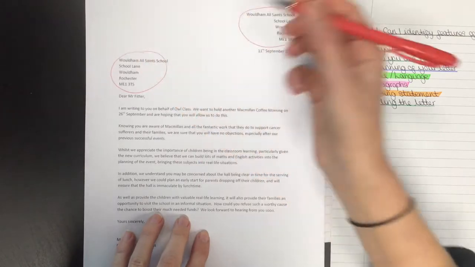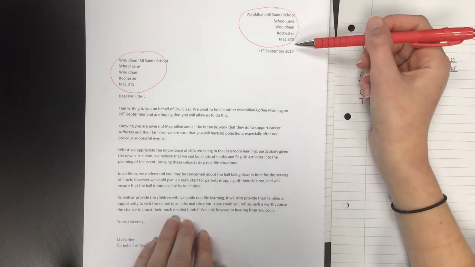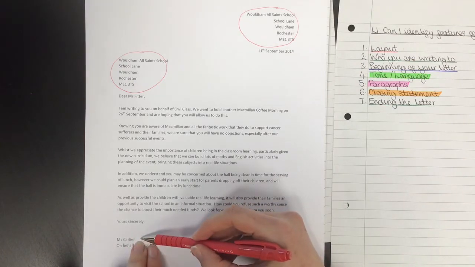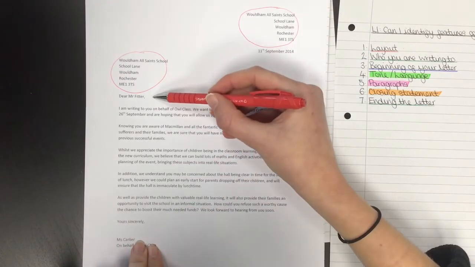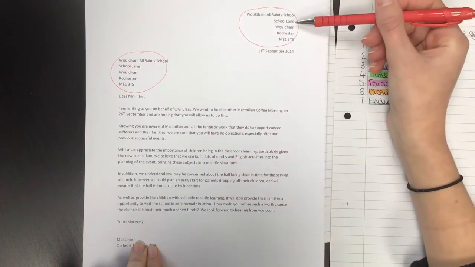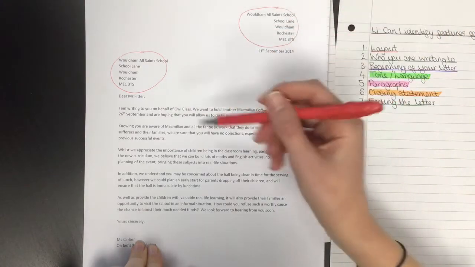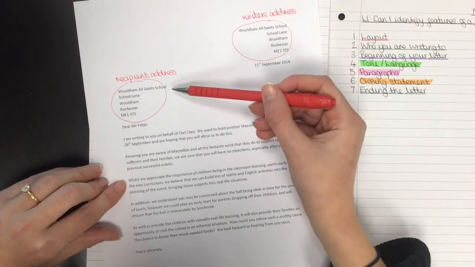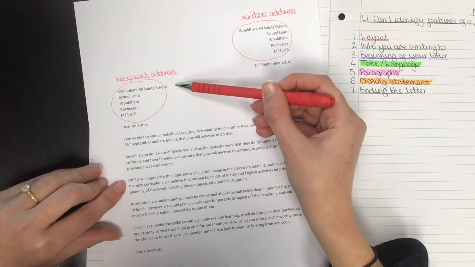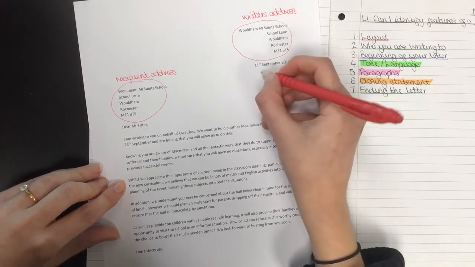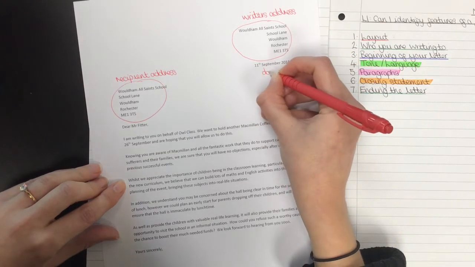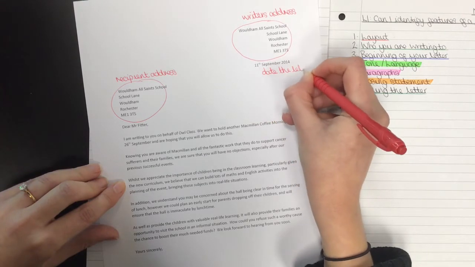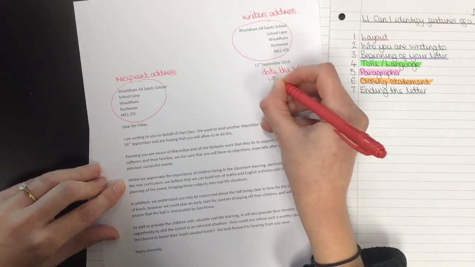Okay, so in this particular case, the address is the same because Miss Kalia wrote the letter and she's written the letter to Mr. Fitter. Okay, so we've got the school address, the old school address actually. So I've labelled that one the writer's address and the one down here on the left, the recipient's address. And I'm just going to write here date the letter was written.